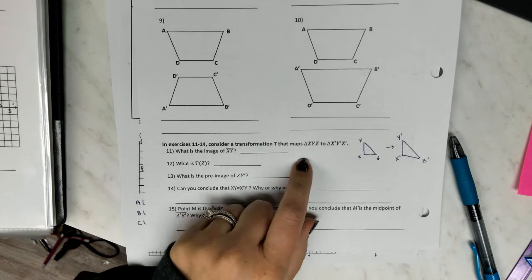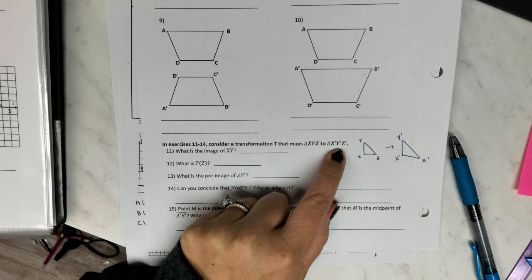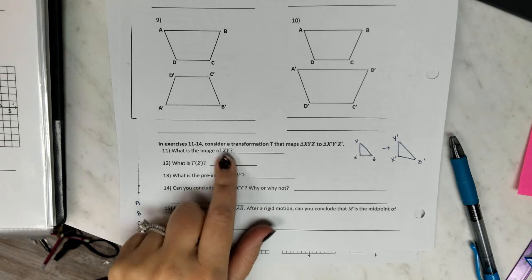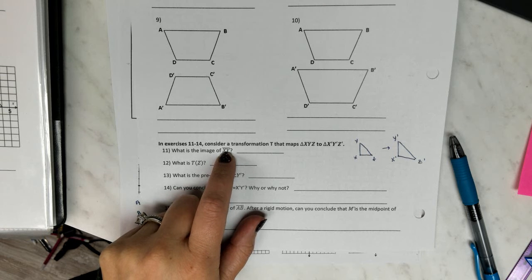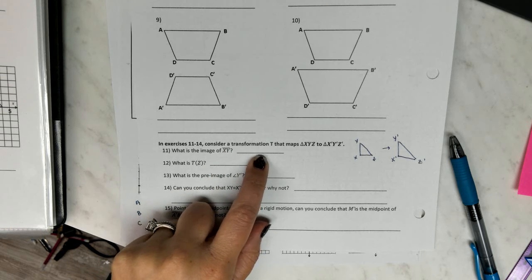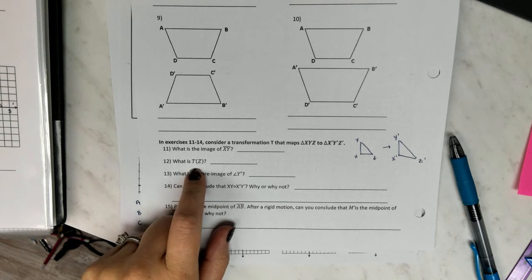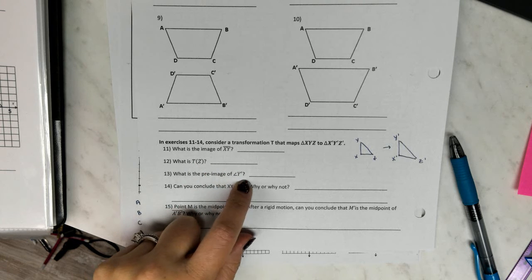Down here, it says that the triangle XYZ is mapped to X prime, Y prime, Z prime. Okay, so maybe if you want to draw that in, just an example. This says what's the image of the segment XY. Okay, so if it was a segment originally, it probably moved to a segment, if it's going from a triangle to a triangle. What's the transformation of the point Z? This is a point, so what is the transformation? Remember that means it's going through the transformation of point Z. Where does point Z end up?